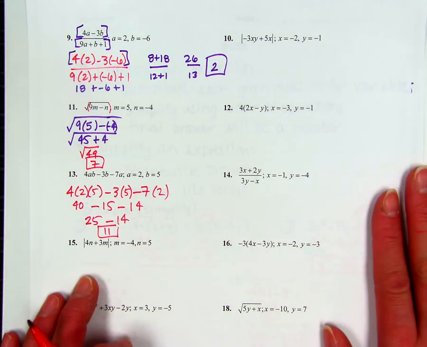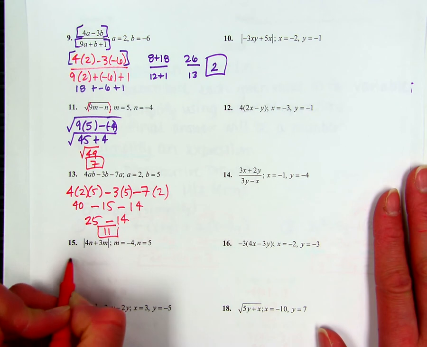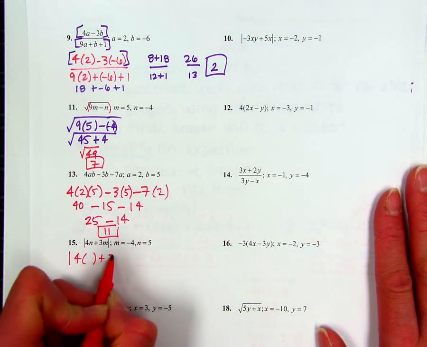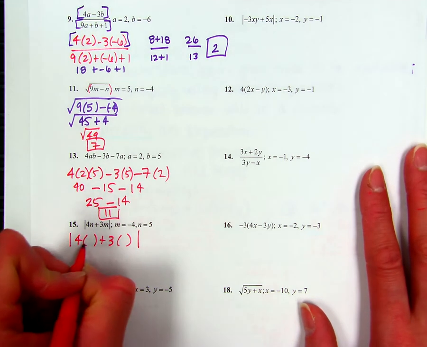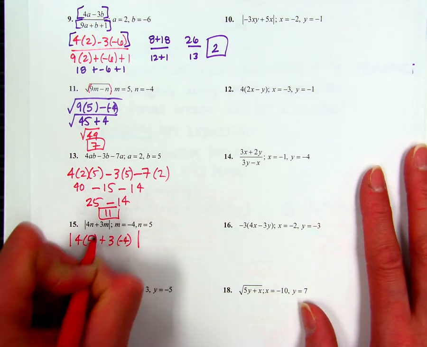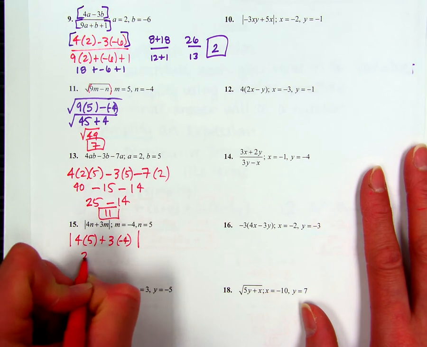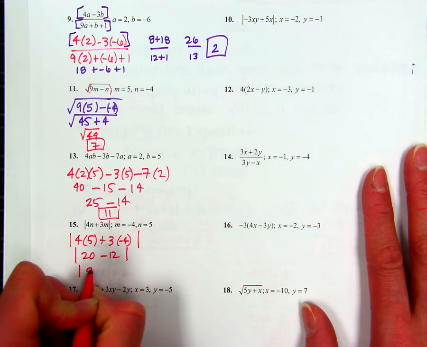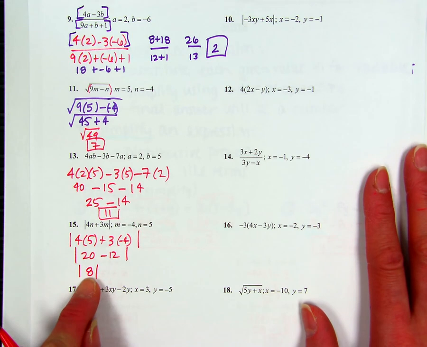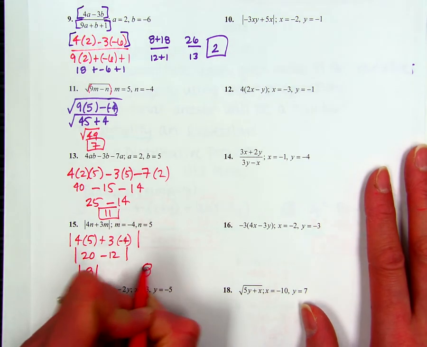All right, number 15 has absolute value. So you need to do everything inside the absolute value first before you ask yourself how far away that number is from 0. So m goes here, n goes here. We've got 20 minus 12. So we've got absolute value of 8. Notice we did that first, and how far away is 8 from 0? It's 8 units away from 0.